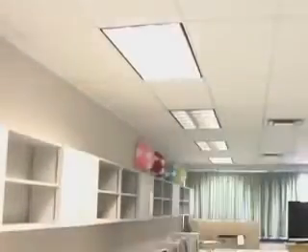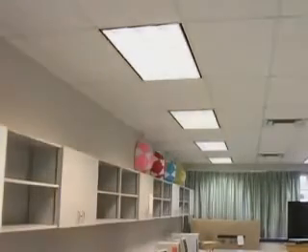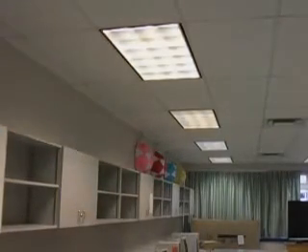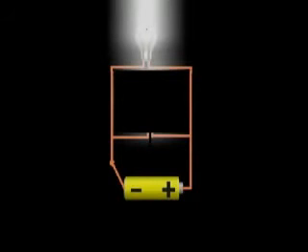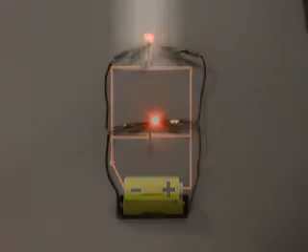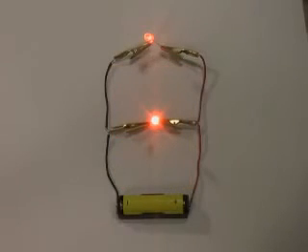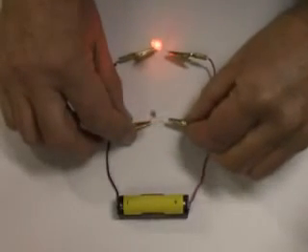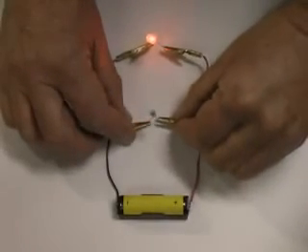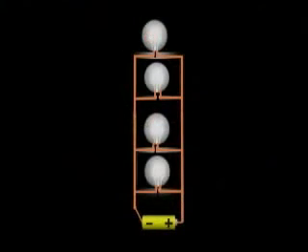If you are in a room with a row of ceiling lights, these lights will be connected in parallel. One advantage of connecting lights in parallel is that if one light is removed or fails, the other lights will not be affected. Removing one light from this circuit does not affect the other light. It remains connected to the battery. This is a parallel circuit. Notice when I disconnect one bulb, the other one stays on. It is possible to build parallel circuits with many branches.